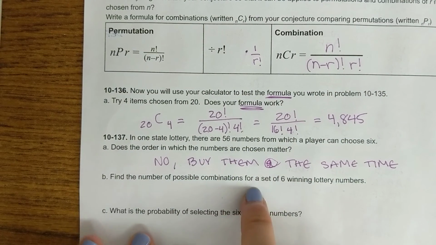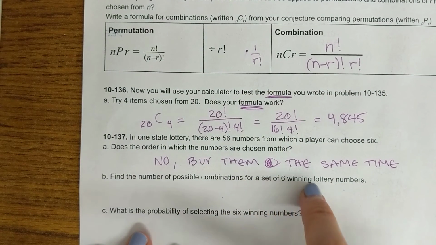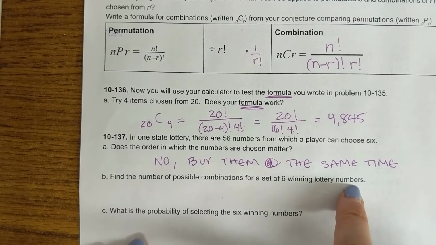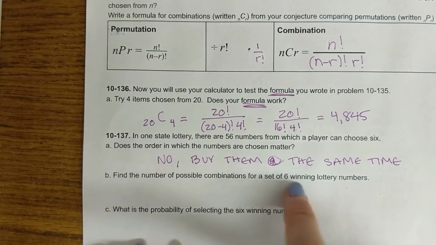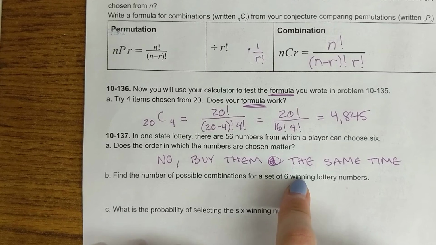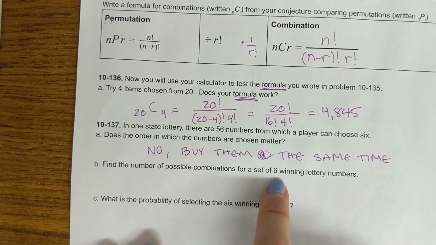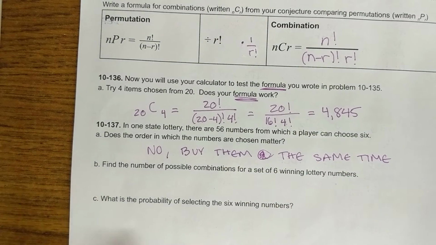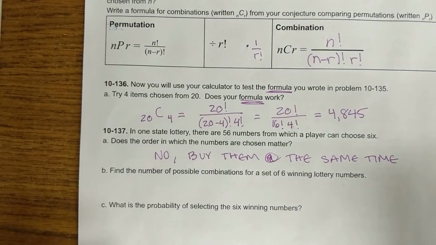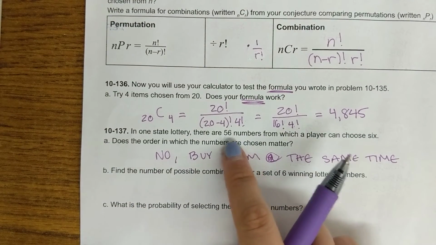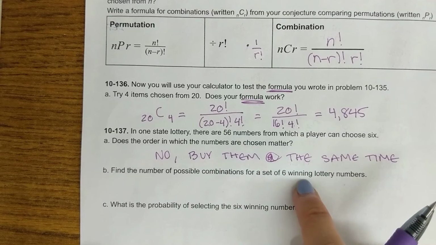Find the number of possible combinations for a set of 6 winning lottery numbers. Okay, so I'm guessing that they'll be like, if you have these 6 numbers, then you win. Again, I guess the order doesn't matter because they're separate tickets. It's a little confusing, whatever. They want us to find out what is 56 combination 6.